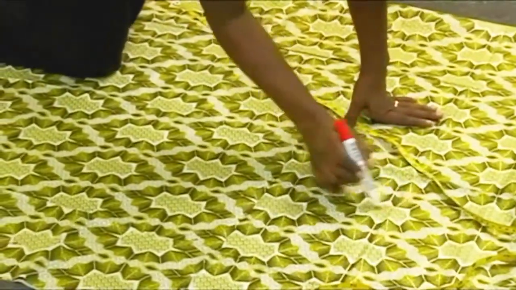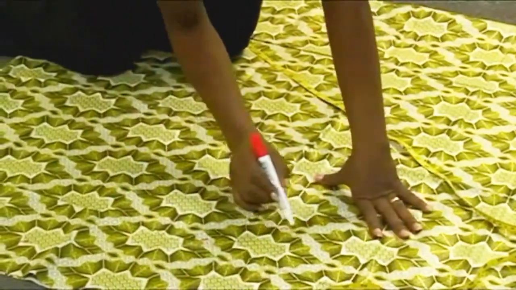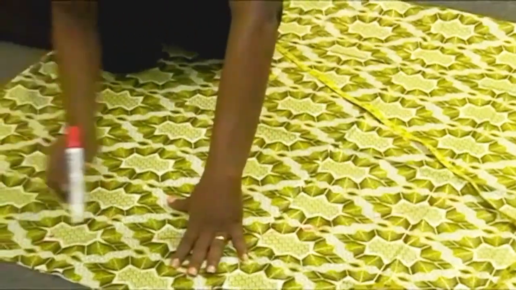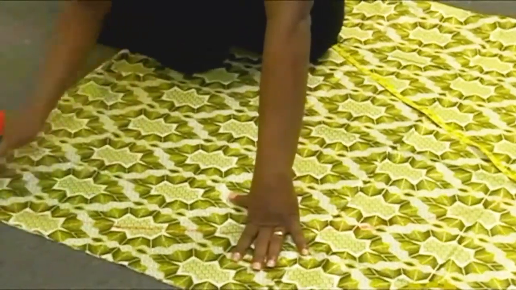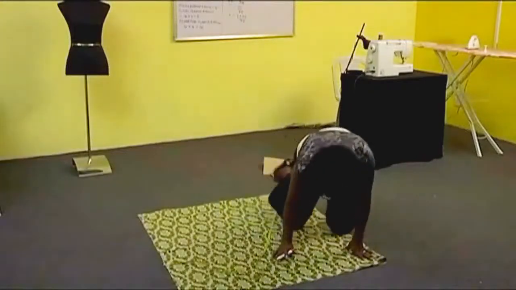So let me just connect these ones as they're here. It's easier to connect as you're seeing them. So let me do the rest here.